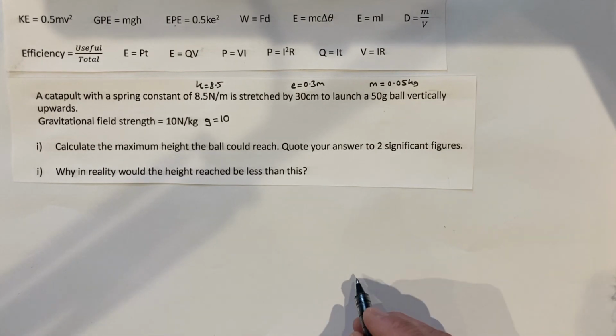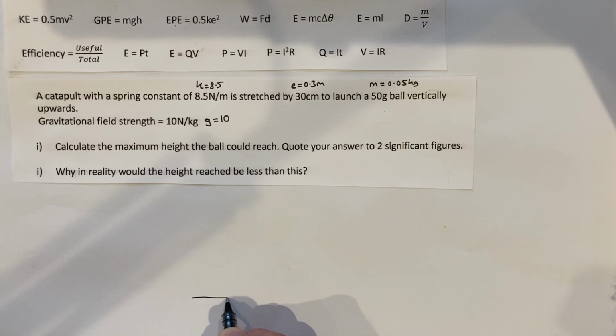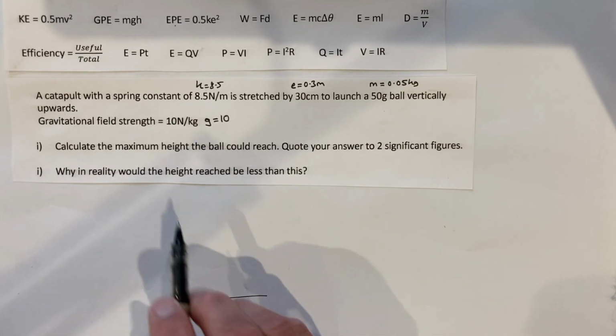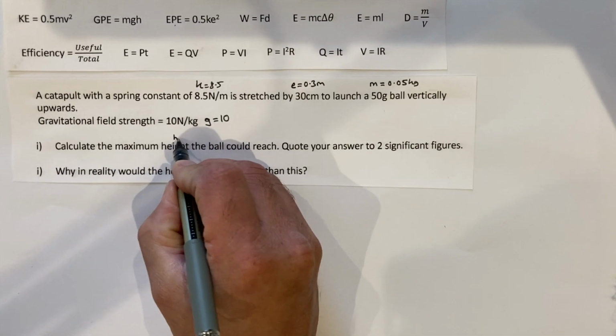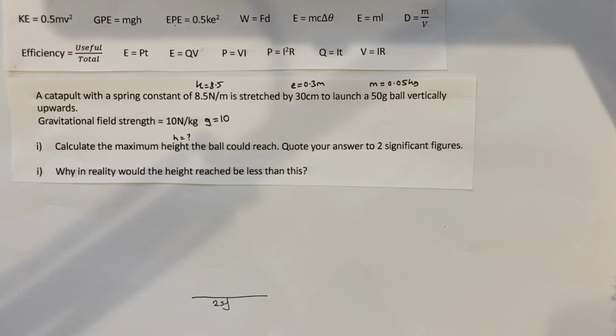What I always do, when you've got the answer to quote, which might be somewhere down here where it says the answer, is underneath write 2 SF to remind yourself when you write the answer in your exam paper that that's what you've got to do it to, because you're bound to forget by the time you've finished. So it says calculate the maximum height, so h equals question mark.